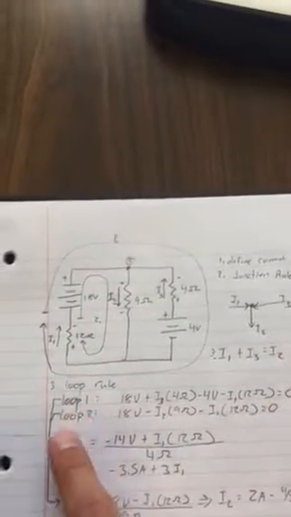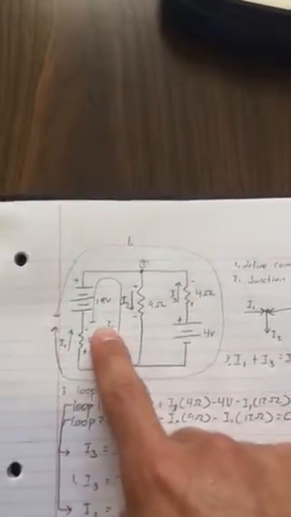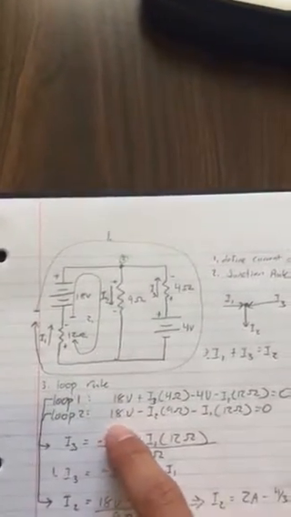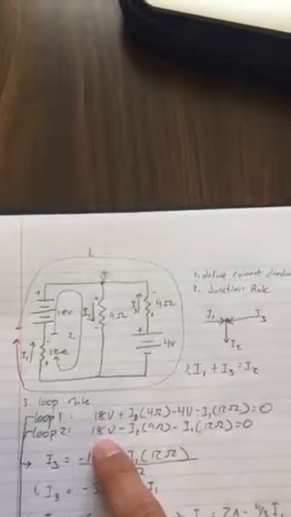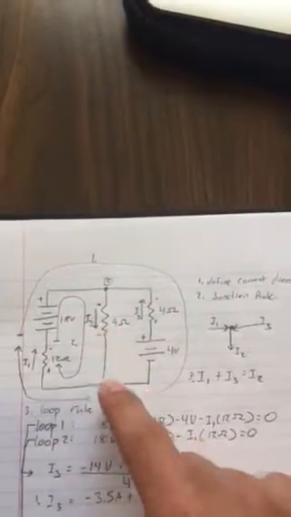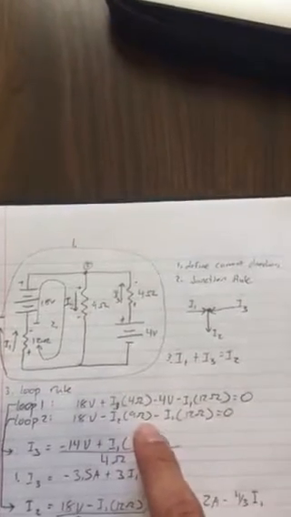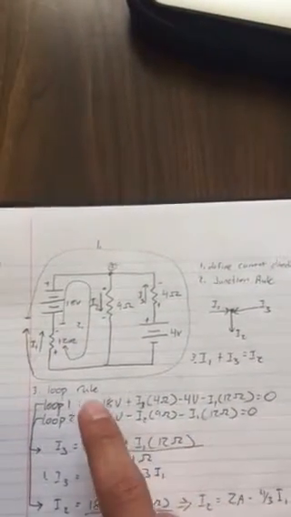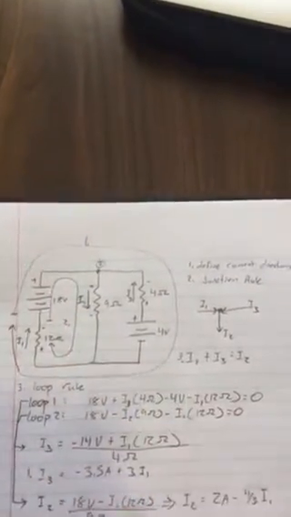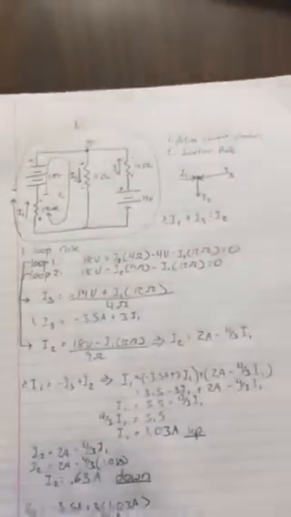Then we can use loop 2, which starts here and goes with the 18 volt battery, same as before. It would be a positive, and then it would be a negative I2 through the 9 ohm resistor here, and then it'll be a negative for the first resistor again, so we're traveling in the same direction, and we set that all equal to 0.